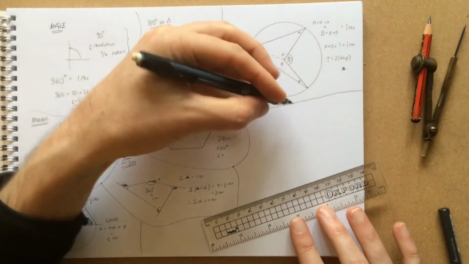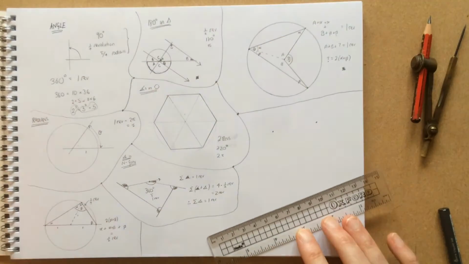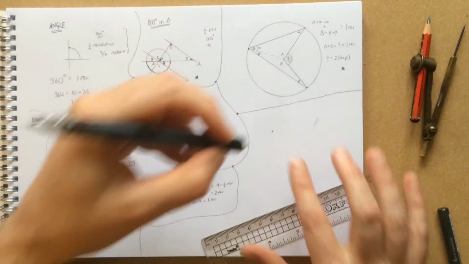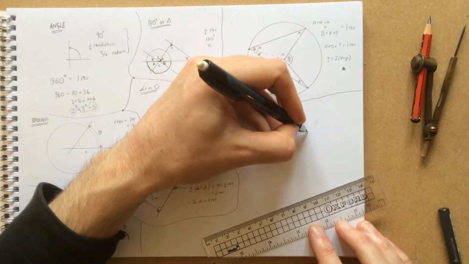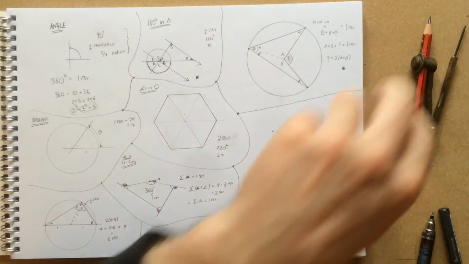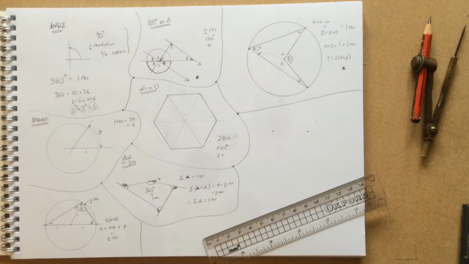So challenge is, given 2 points, I should probably draw this one a bit lower down. There we go. Given 2 points, using only straight edge and compass, can you bisect that line segment between them? Can you find a point that's exactly midway between them? Challenge for you.